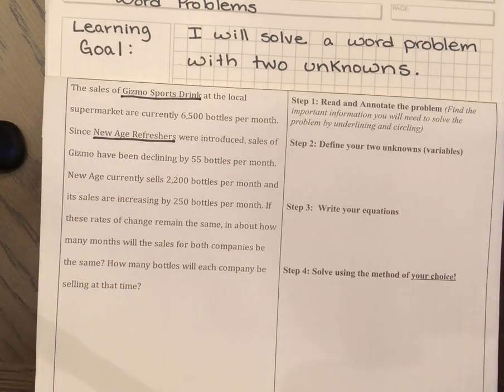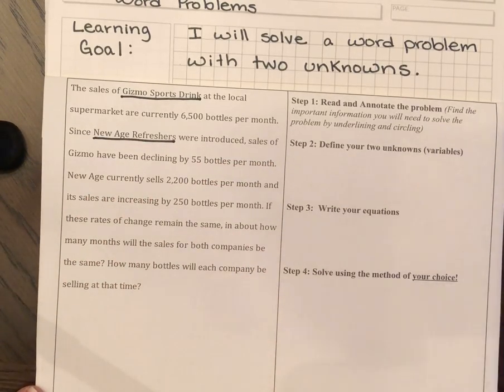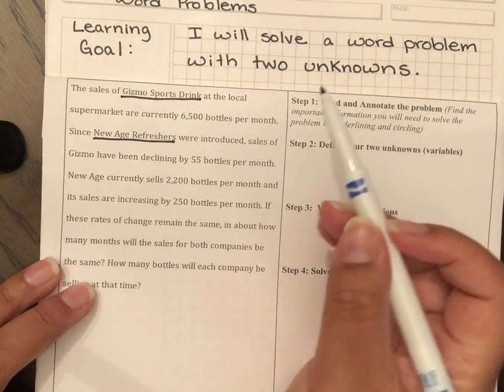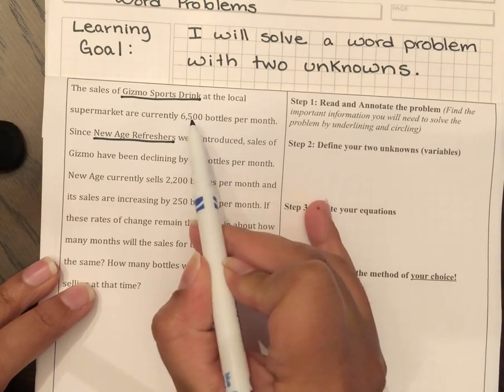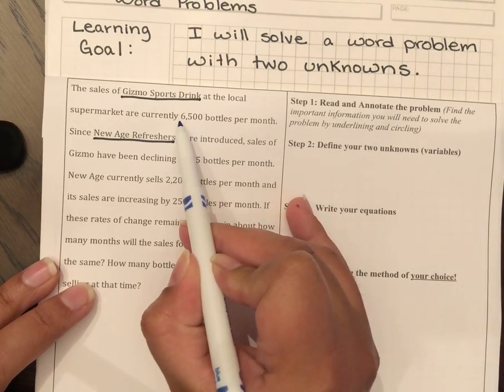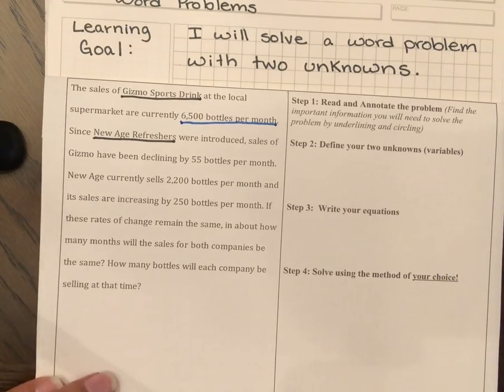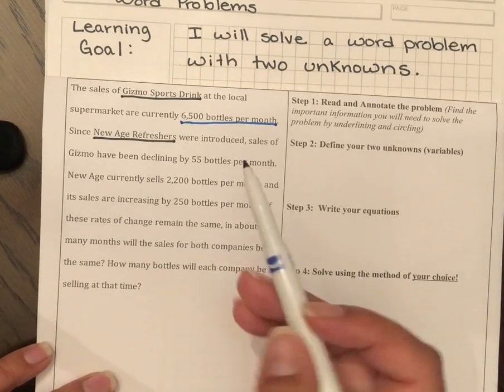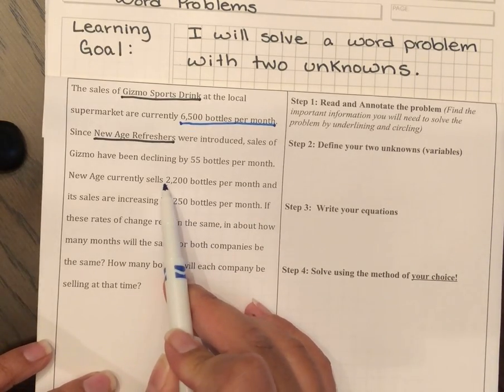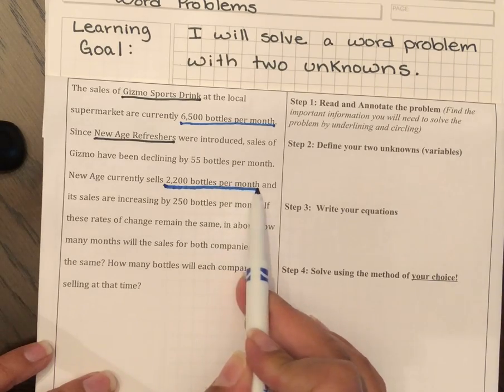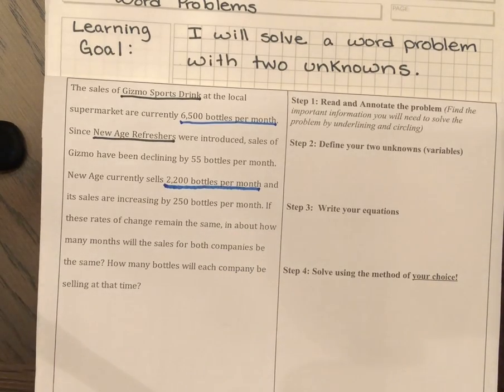Now, they are telling me that Gizmo Sports Drinks currently sells 6,500 bottles per month. So this is important information. And they are telling me that New Age currently sells 2,200 bottles per month.